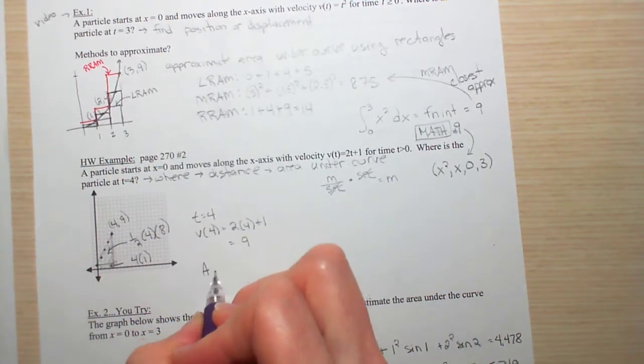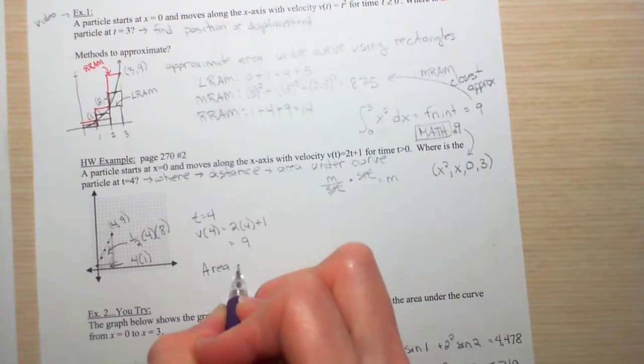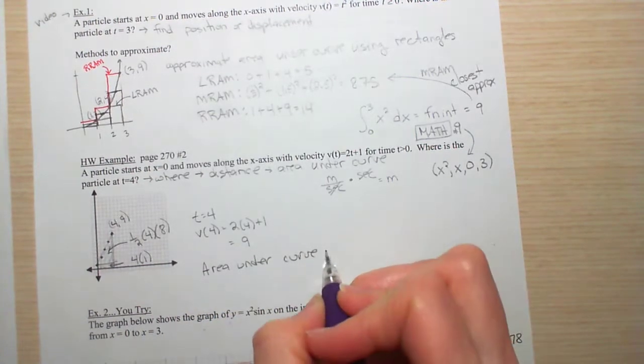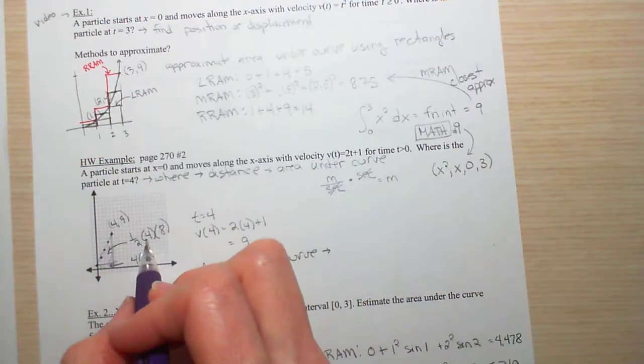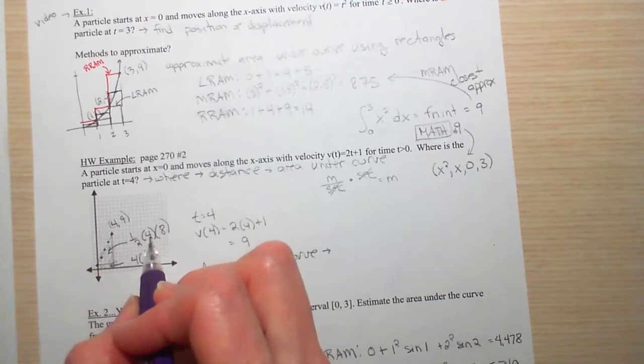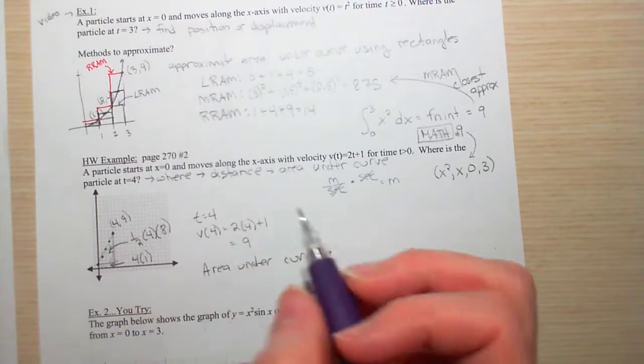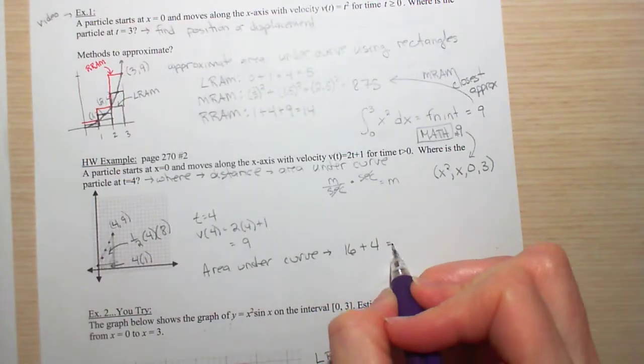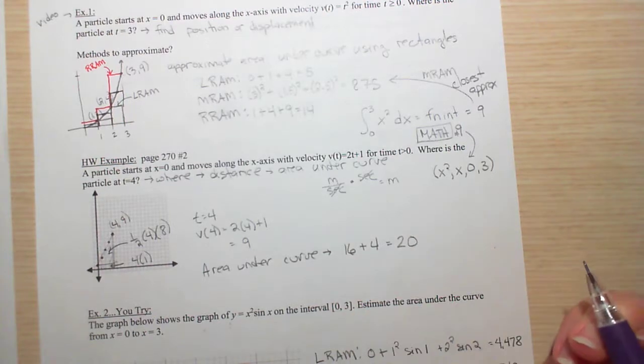So the area under the curve is going to be 1/2 of 4 is 2, 2 times 8 is 16, plus 4, so that's going to be 20.